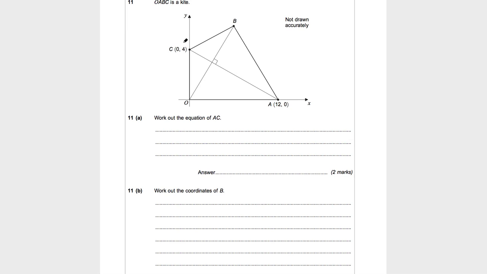Right, in this question, OABC is a kite. Work out the equation of AC. I've got two coordinates to go on here. I'm just going to mark in straight away on the drawing the sides that I know are equal, because it's a kite. We're told that the diagonals cross at 90 degrees, which is helpful, because we should know that anyway. All kites have diagonals that cross at 90 degrees, but they've specifically shown it here so that you don't need to recall that fact. Work out the equation of AC, that's this line here.